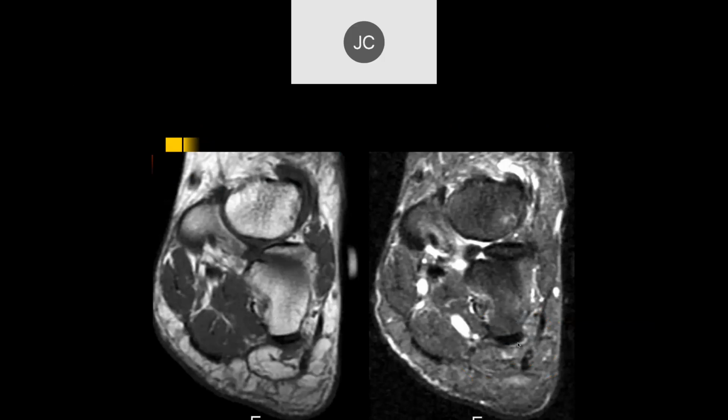Robert, what do you think of this case? Here it looks like there's fatty atrophy of the abductor digiti minimi there. Right. So with injury to the nerve, you can get denervation, fatty atrophy of the abductor digiti minimi.